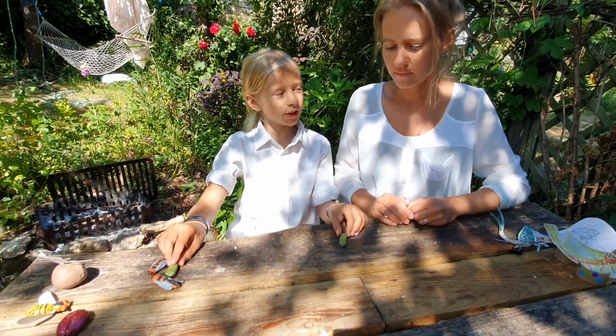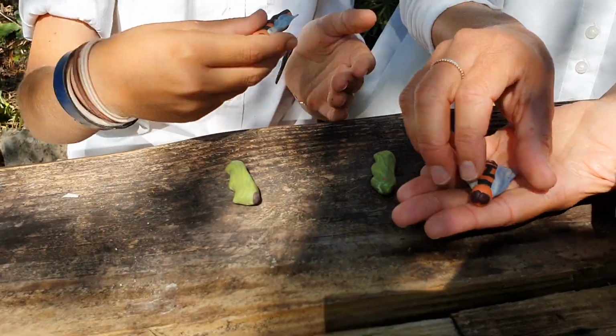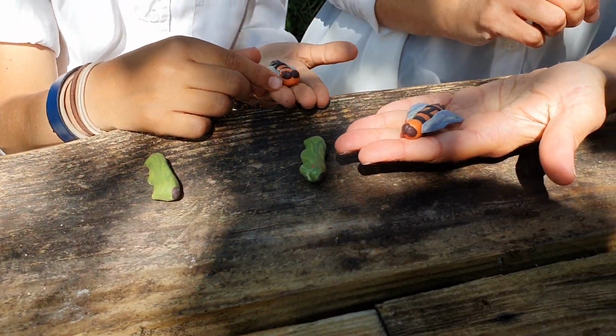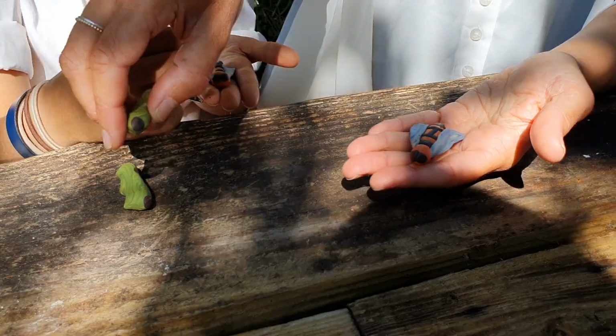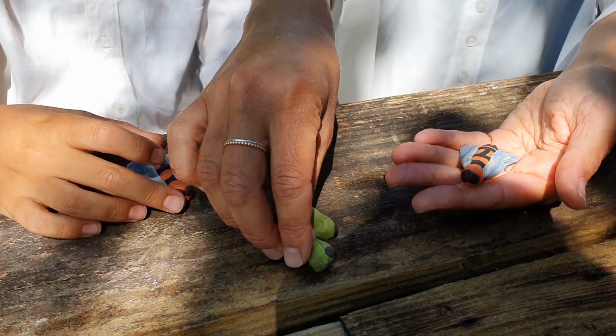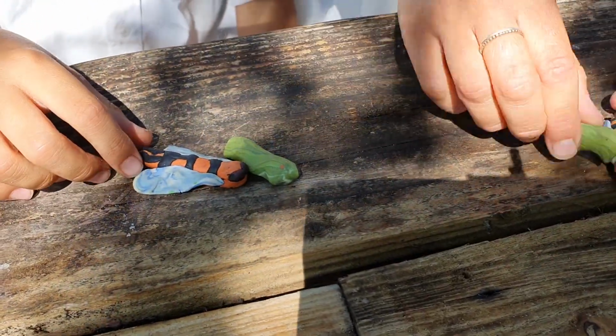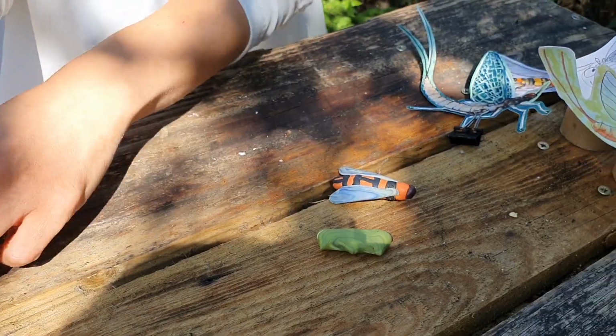So then we made Fimo. Yeah, so we made Fimo hoverflies. So we've got 2 adult hoverflies, and we've got 2 of the hoverfly larvae, which are like little caterpillar type things. So those are the Fimo ones. We'll make those walk over there.